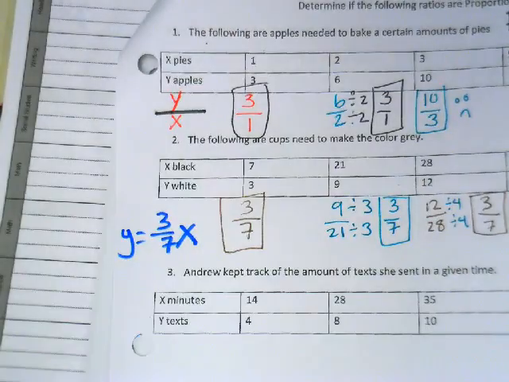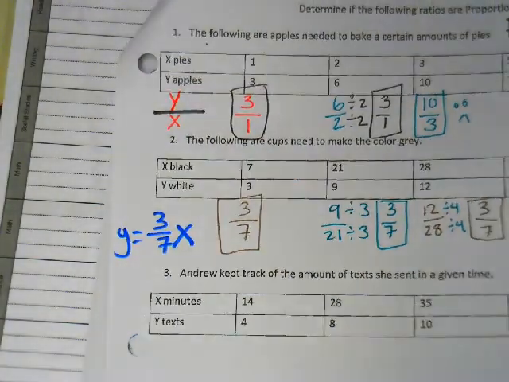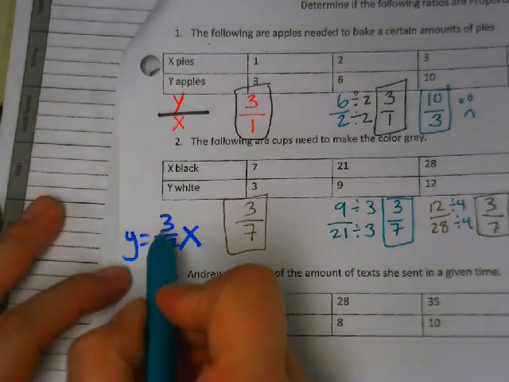Genesis, we don't need our iPad, so stop holding on to it. Thanks. Okay, y equals 3 over 7x.